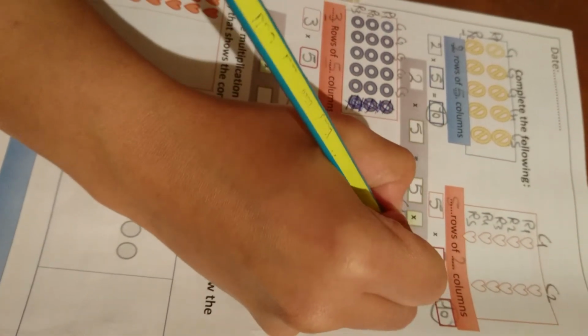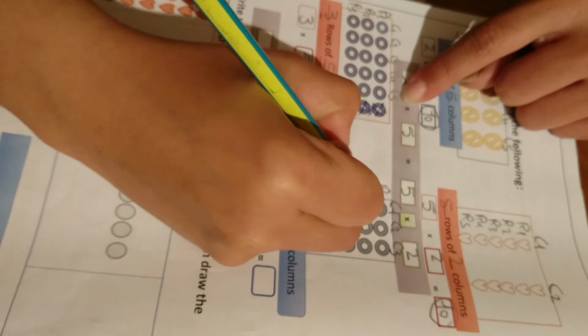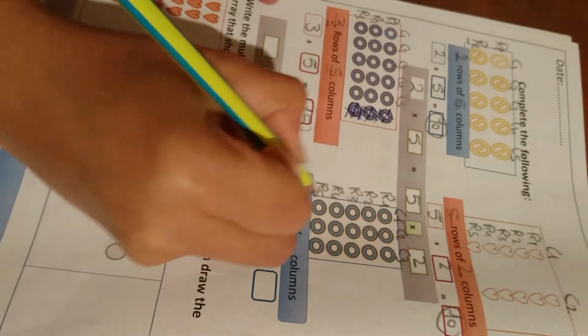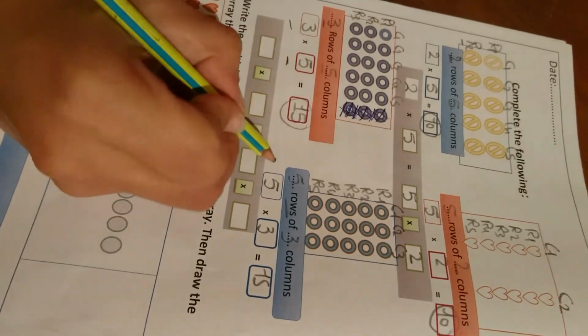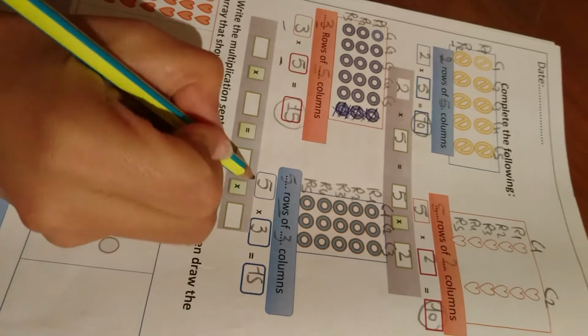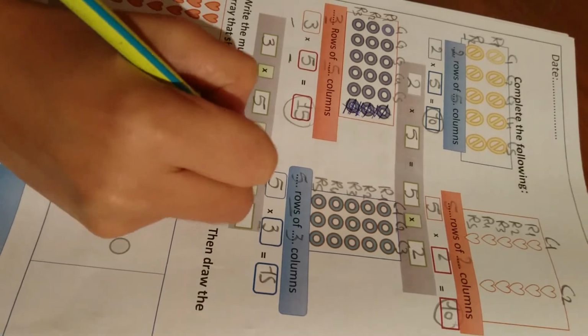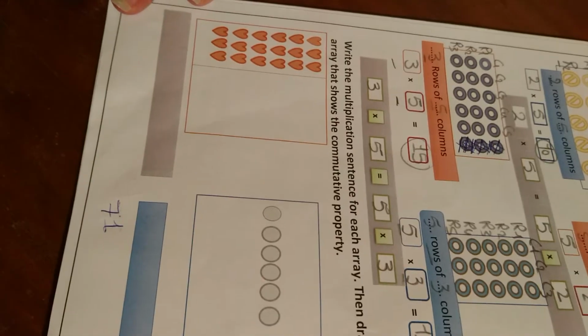Column 1, column 2, column 3. And I'll make the number of columns to be the number of rows. Row 1, row 2, row 3, row 4, row 5. If I multiply the number of rows, which is 5, by the number of columns, which is 3, 5 times 3 equals 15. So 3 times 5 is the same as 5 times 3.